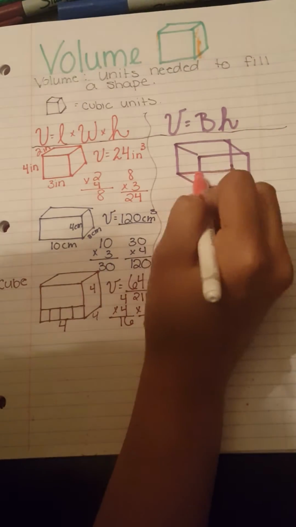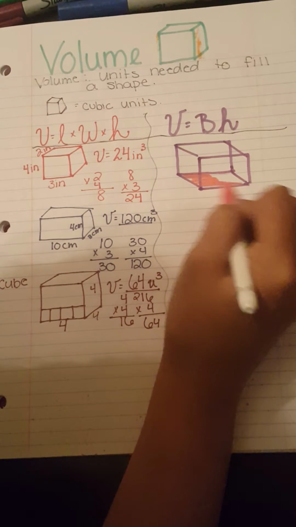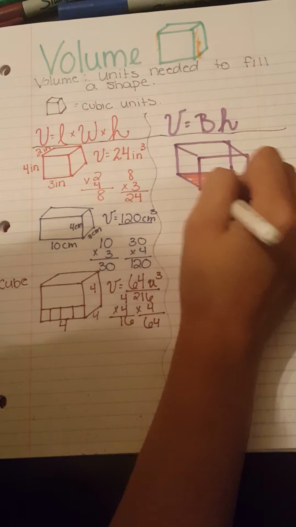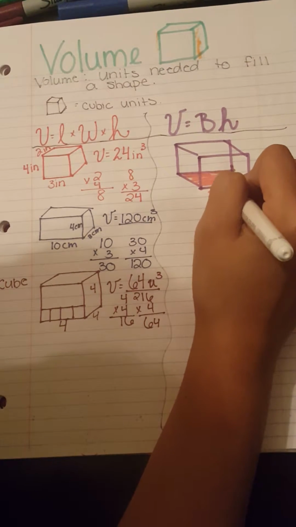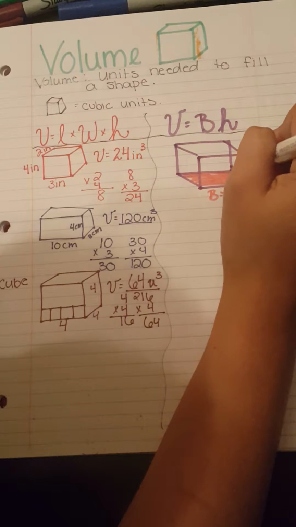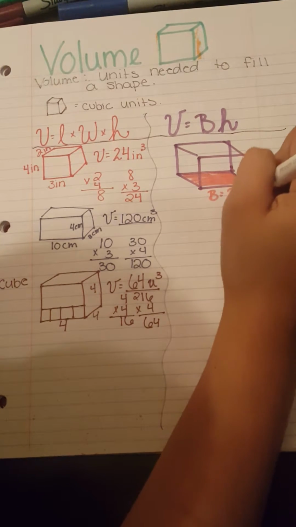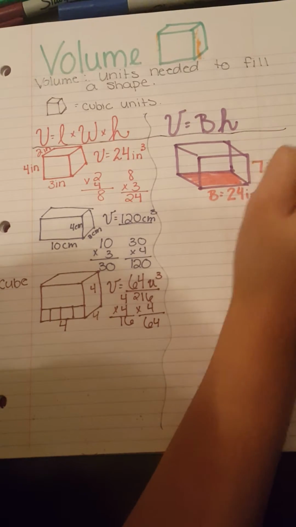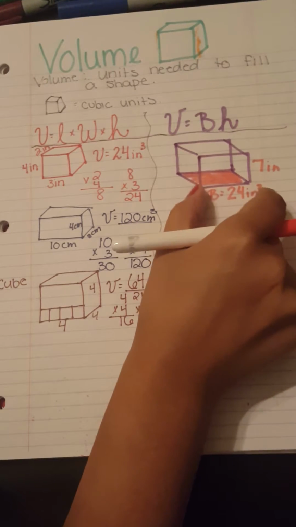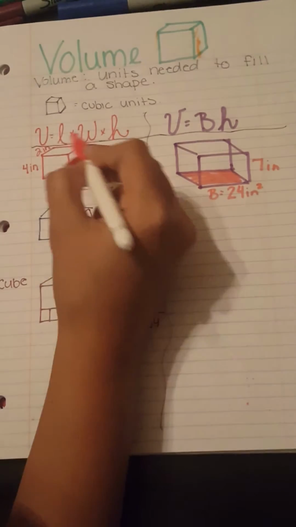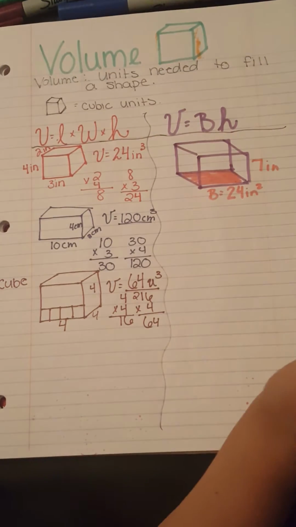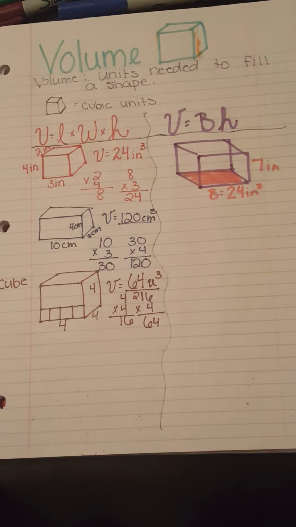The area of the base right here, let's just say it's 24. And the height is 7. And all of that is in inches. Remember that here, they did part of the work for us. The area of the base is the length times the width. They already did that for us. So all you have to do is multiply times the height. Go ahead and pause the video and solve this problem, boys and girls.